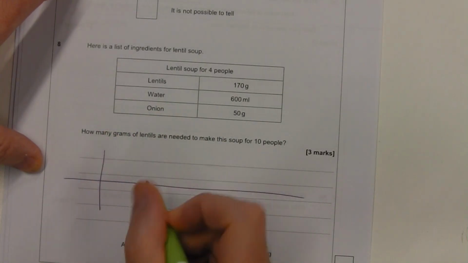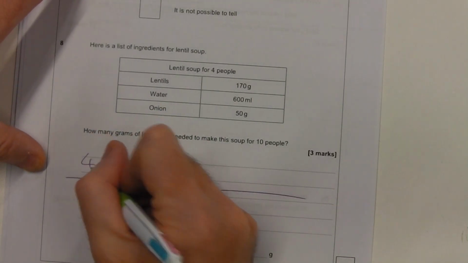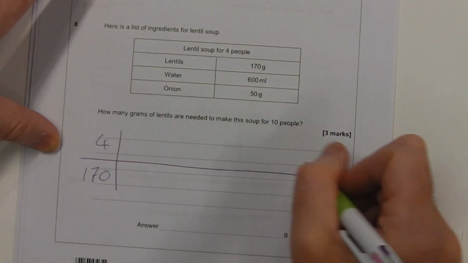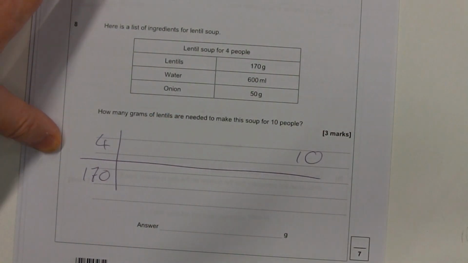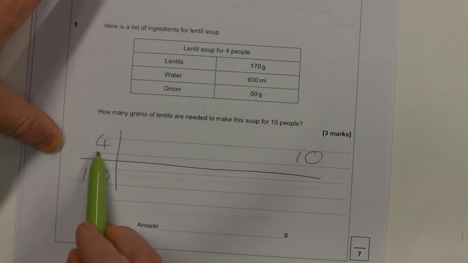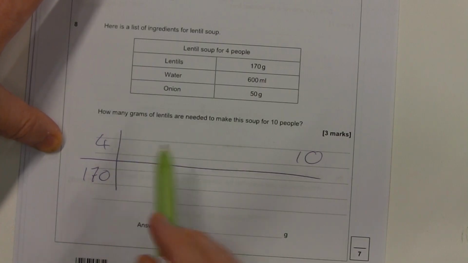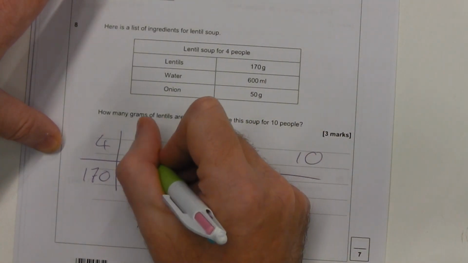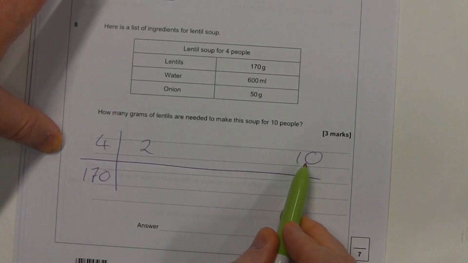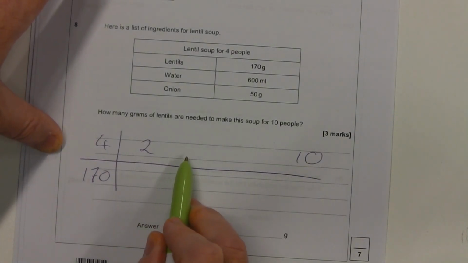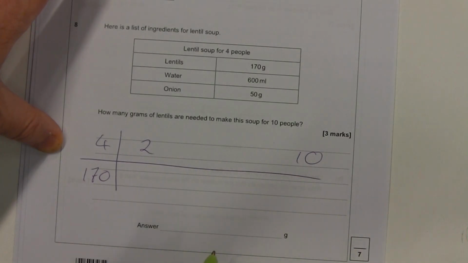At the moment for 4 people we need 170. Okay, and we need to get to 10 people. Now, we know 4 doesn't get straight to 10. What we can do, if we halve it to get the answer for 2 people, we can then times that by 5, can't we? Or we could halve that again to get the answer for 1 person and then times it by 10. It doesn't matter which way we do it, as long as we get to that point.